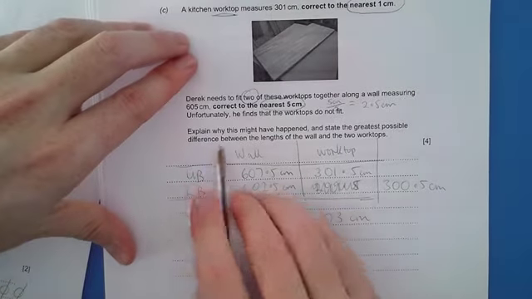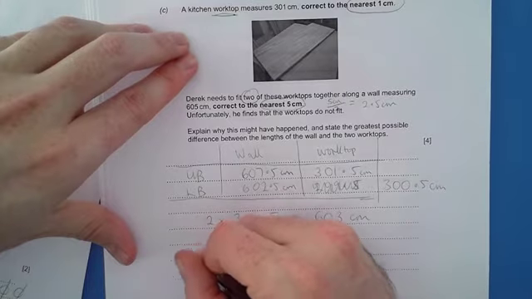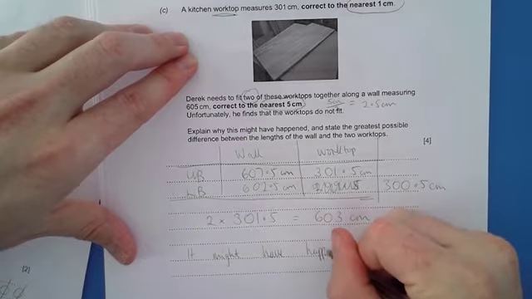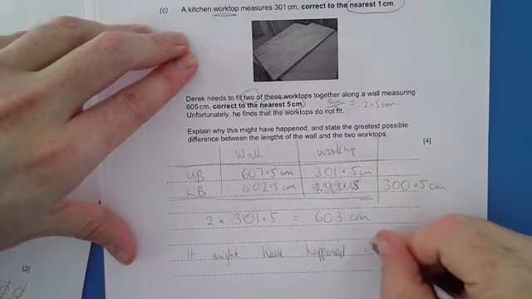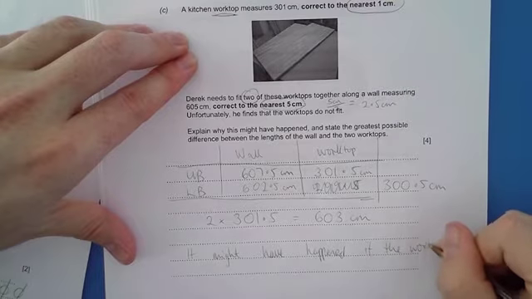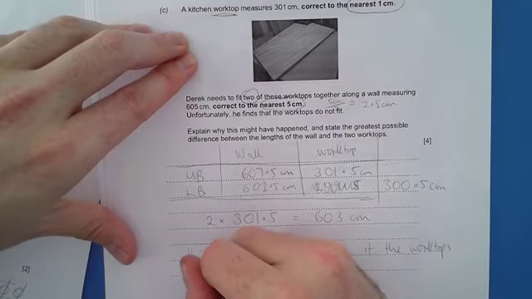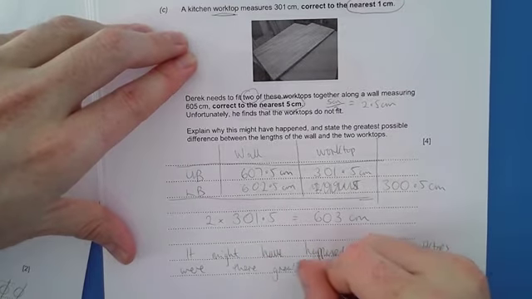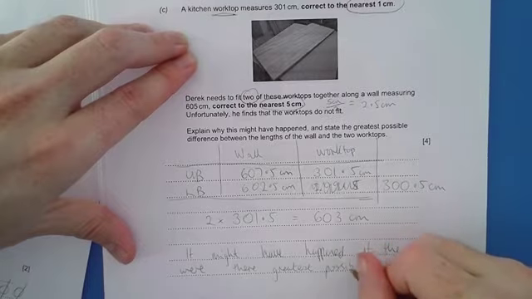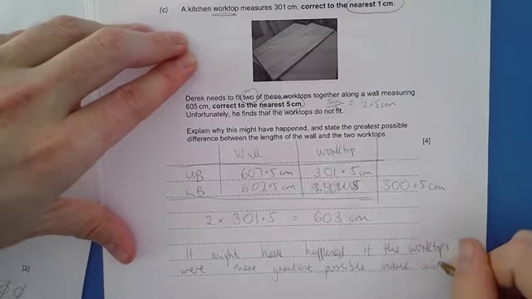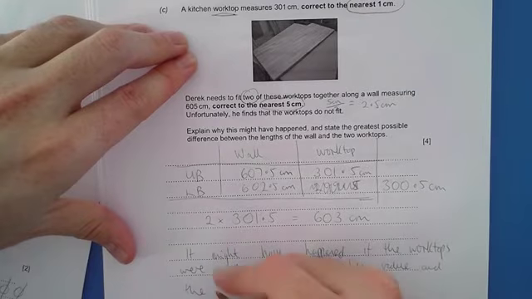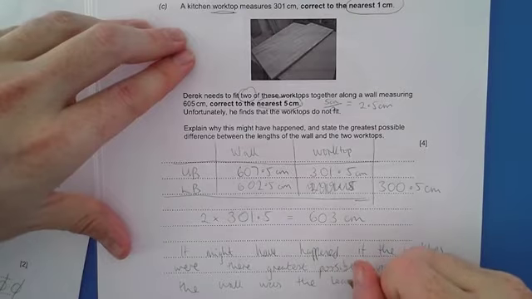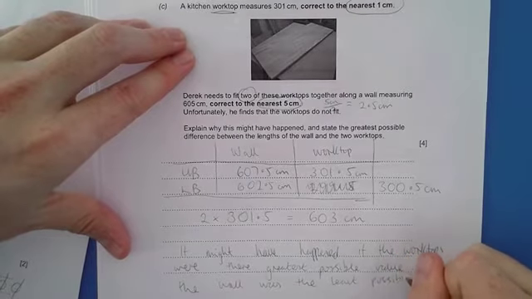So, explain how this might have happened. It might have happened if the worktops were at their greatest possible value, and the wall was at the least possible value.